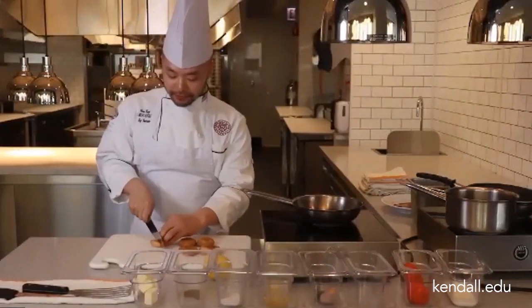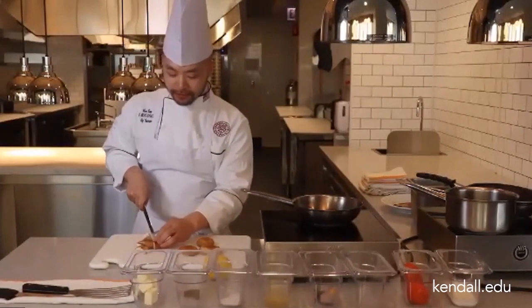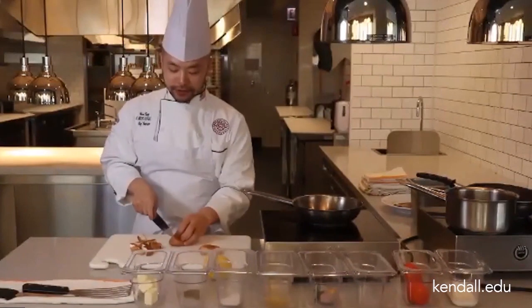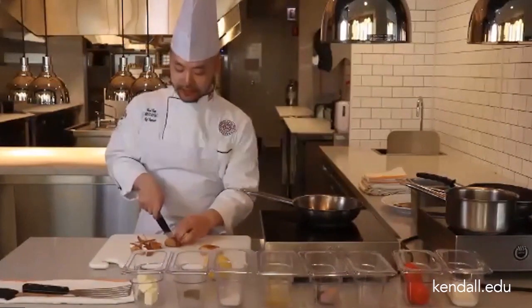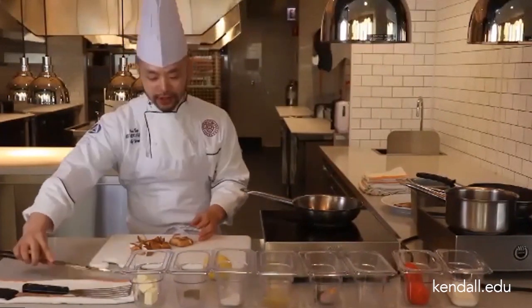I'm going to grab my knife. I'm going to cut these into 4 pieces. And for the one portion that I'm preparing for this dish, I am using 5 mushroom caps. You can use more, you can use less. Ultimately, it's really going to be dependent on the cook or the chef.